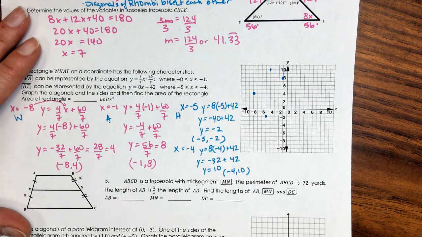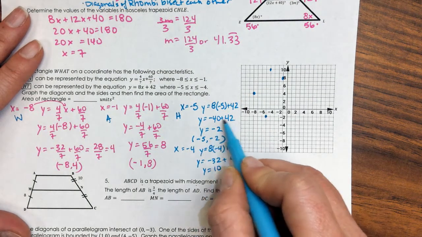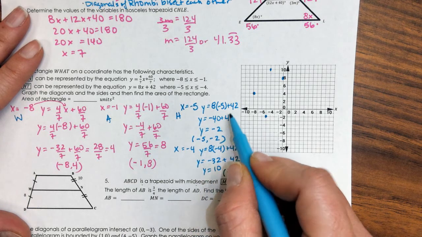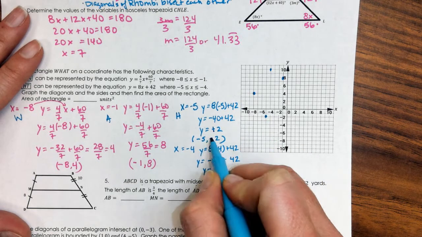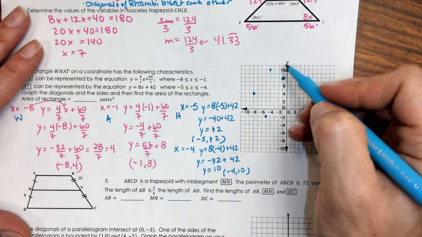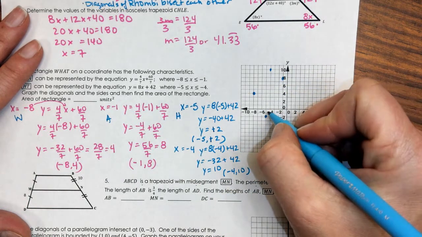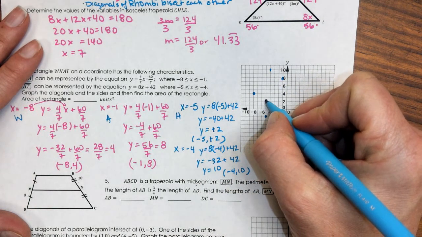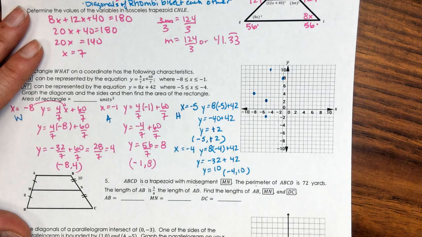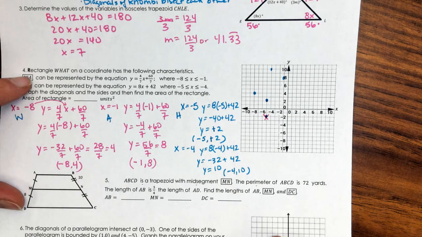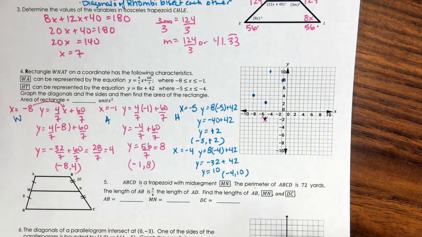Alright, oops, I realized I made a mistake. Negative 40 plus 42 is positive 2. That's positive 2, okay? You can see I didn't have much of a shape here, so negative 5, positive 2 is right there. Okay. We are back on track. So we have what looks like a rectangle here, which is good because it says rectangle what?